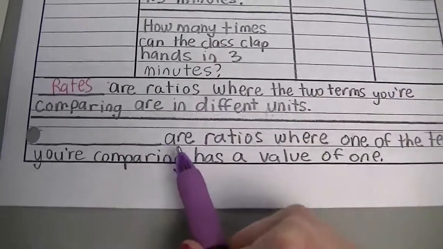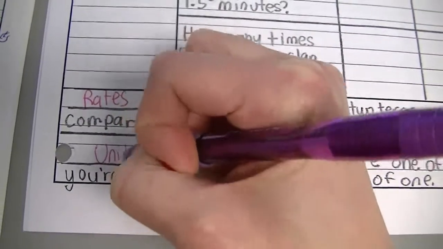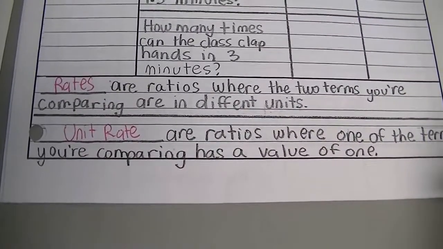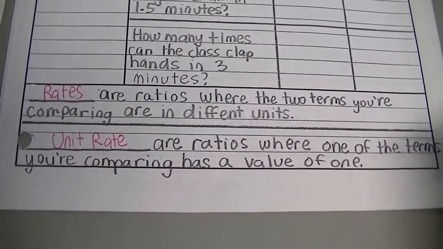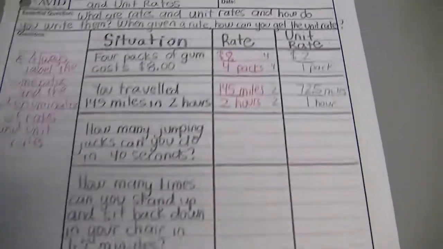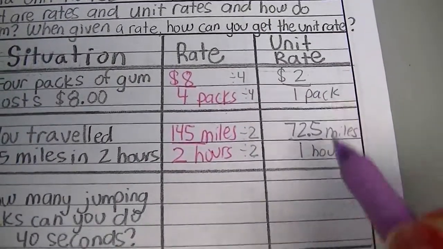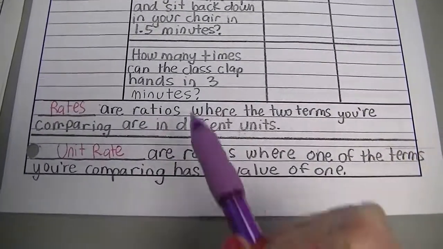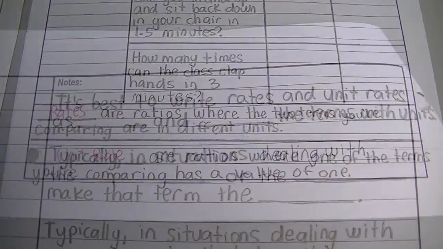The second part is a unit rate. Unit rates are ratios where one of the terms you're comparing has a value of 1, okay? And that would be in the denominator. Okay, go ahead and reread what you just wrote to make sure you understand it, and then turn the page.